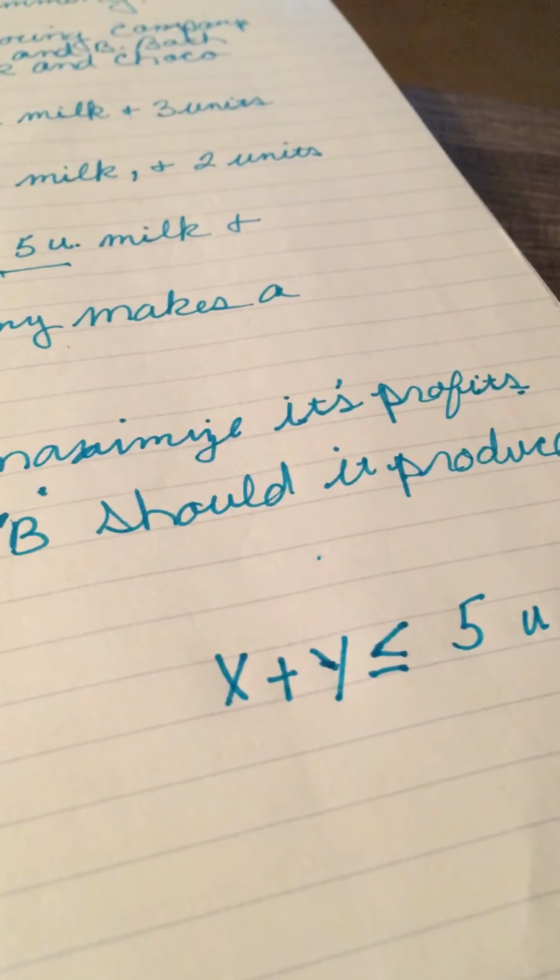So we're first going to do this one. Number 1, we have x plus y is less than or equal to 5. So if we cover up the y, we have x is less than or equal to 5. So our first point is going to be x is 5, y is 0. Our second point will be x as 0 and y as 5.